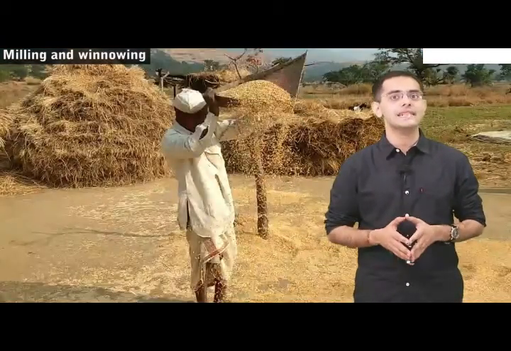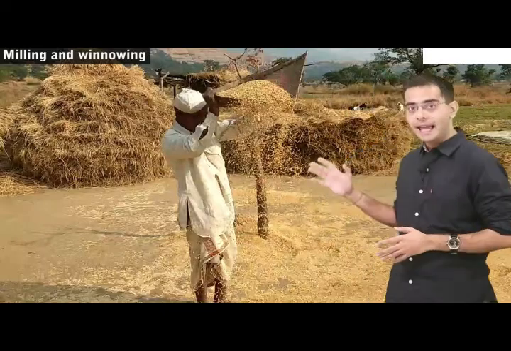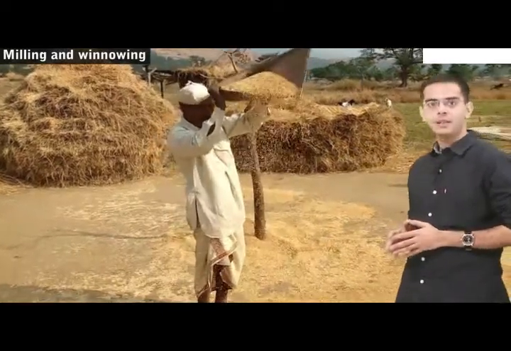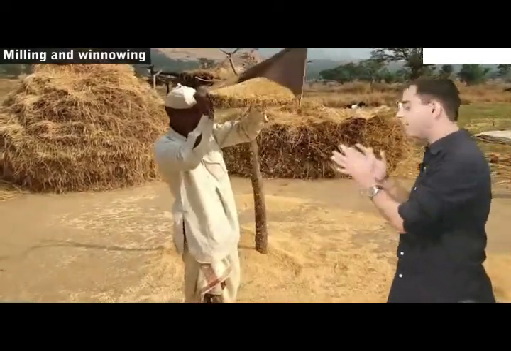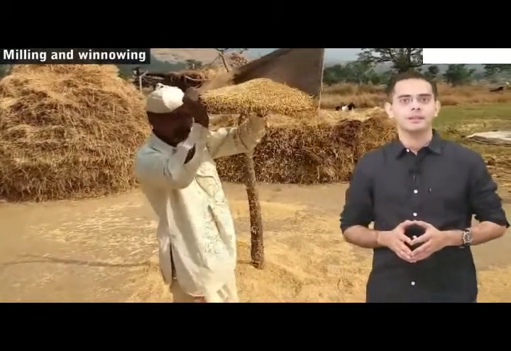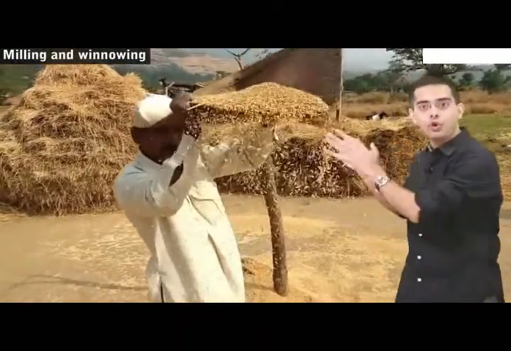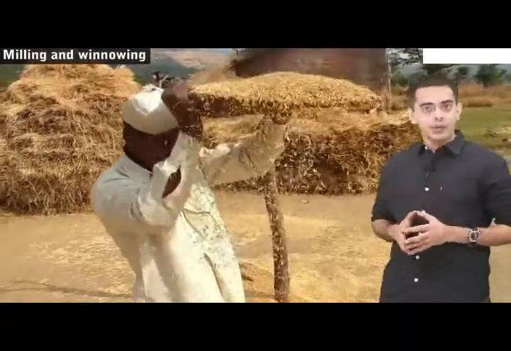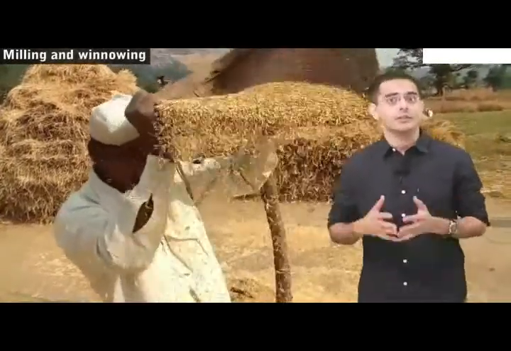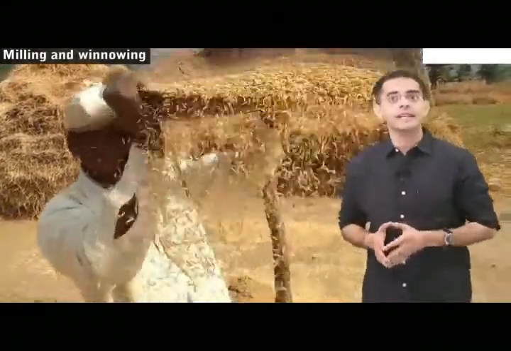Now normally this process is performed on a windy day. The mixture containing rice and chaff, it is held at the shoulder height or at some particular height above the ground. Now as the mixture is allowed to drop down slowly, you will observe that both rice as well as chaff, they get pushed away by the wind.